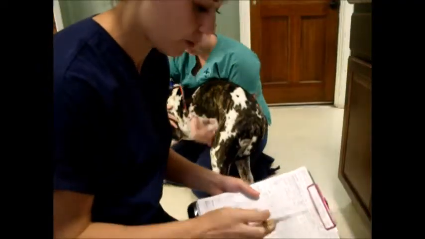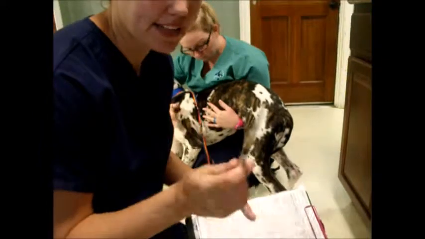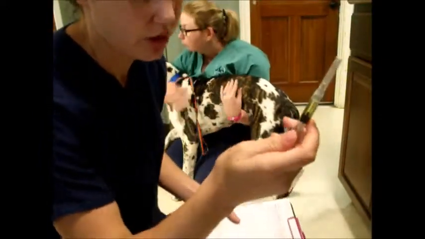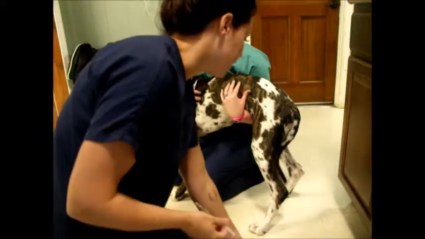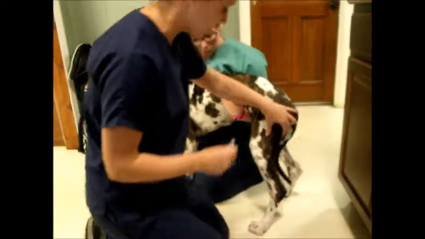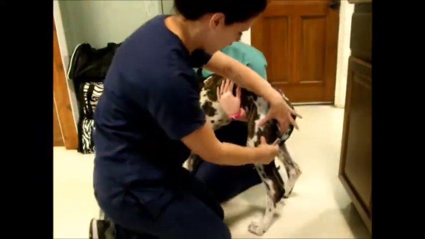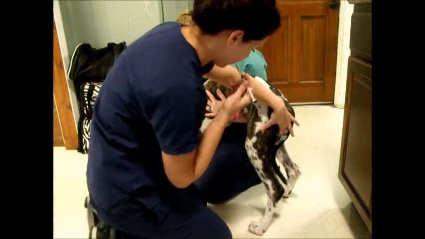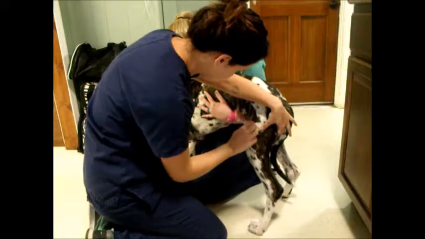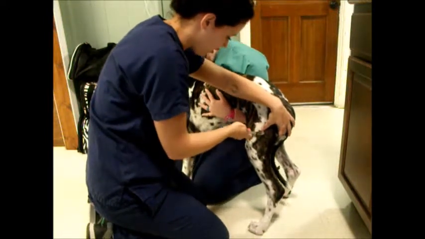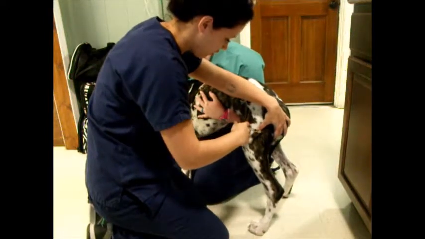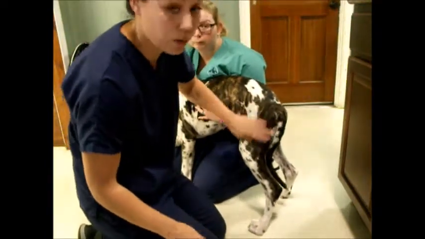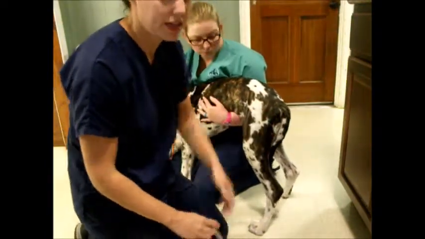Okay, so now we've got our pre-med of ace, atropine, and torb pulled up. So that all comes out to 1.4. There's no air bubbles. So now I'm going to go ahead and pre-med Harley here. I'm going to do this in the semitendinosus muscle back here. So I'm just going to isolate, and then I will poke backwards so I don't hit that sciatic nerve. Draw back for no blood. Okay, so now we'll go put her in the kennel and let her pre-med take effect.